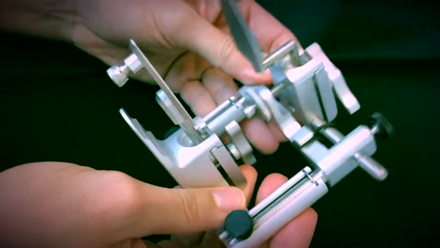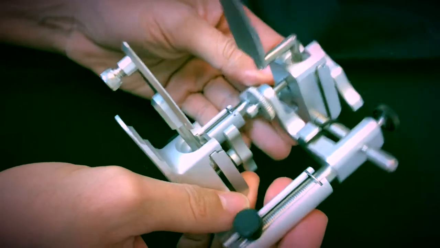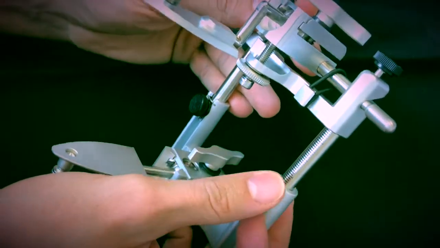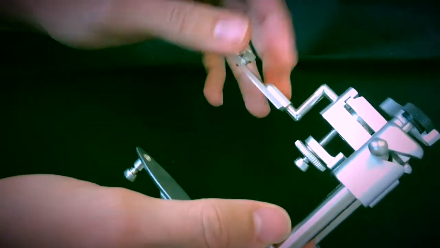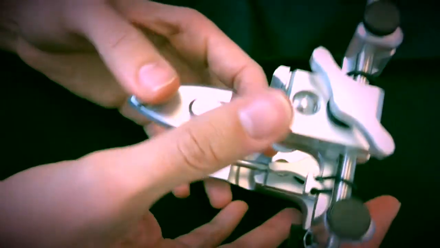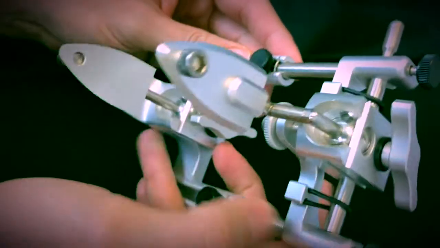You can always adjust the vertical and basically all of the different directions here, because you can also adjust the horizontal plane, vertical planes. So it's very easy to use and very versatile.